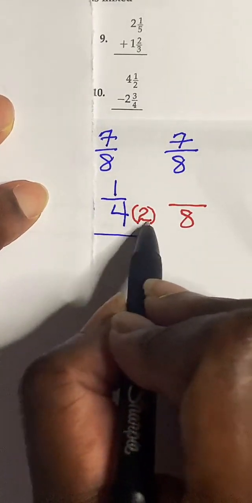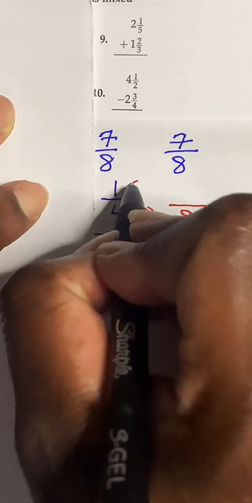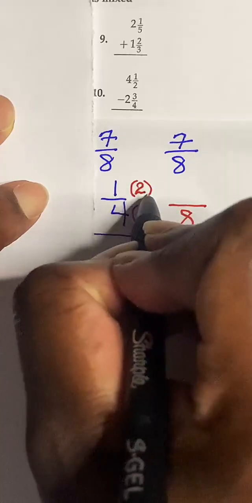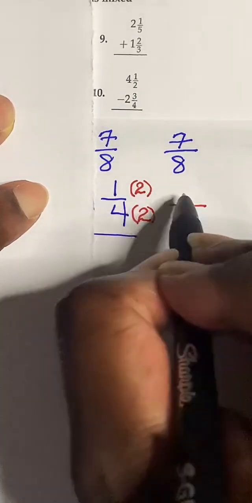Whatever I multiply in the denominator, I need to multiply in the numerator. So 1 times 2 gives me 2. Now 7/8 plus 2/8 gives me 9/8.